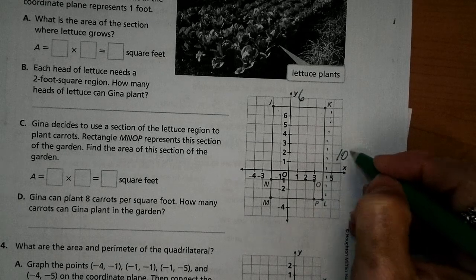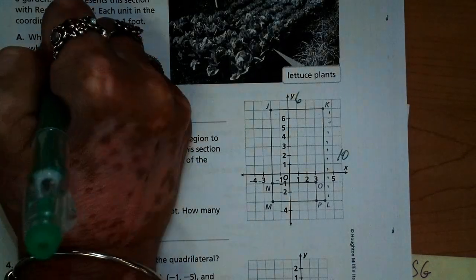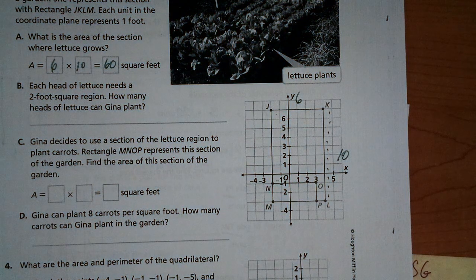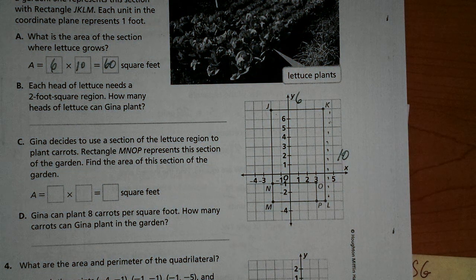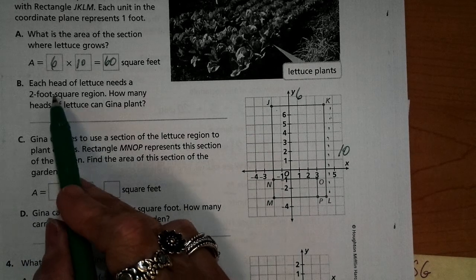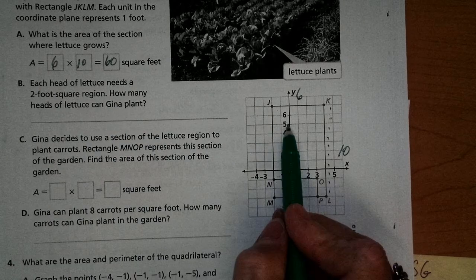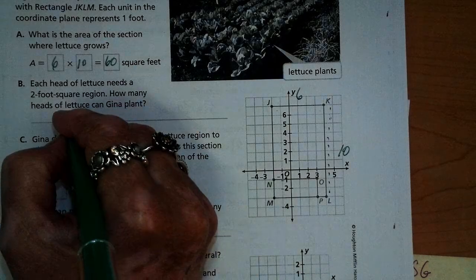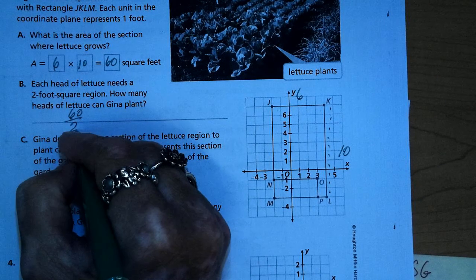So this is a 10, so a 6 by 10, which is 60. Okay, then it says each head of lettuce needs 2 square foot. So if each square is 1, it's going to take double the amount.